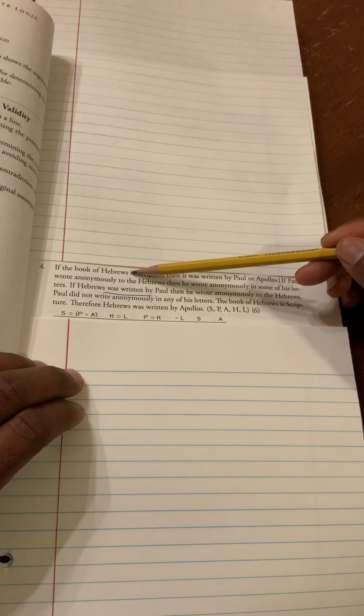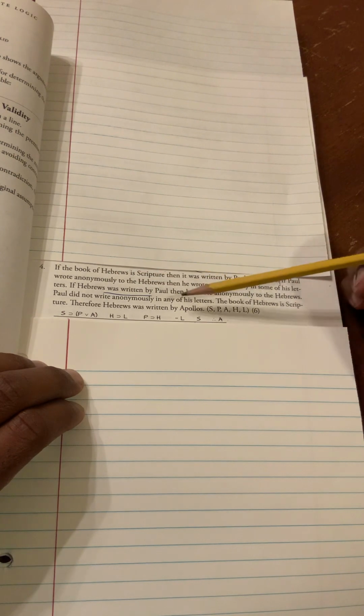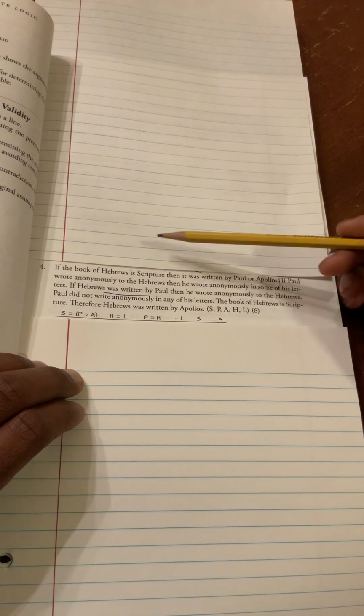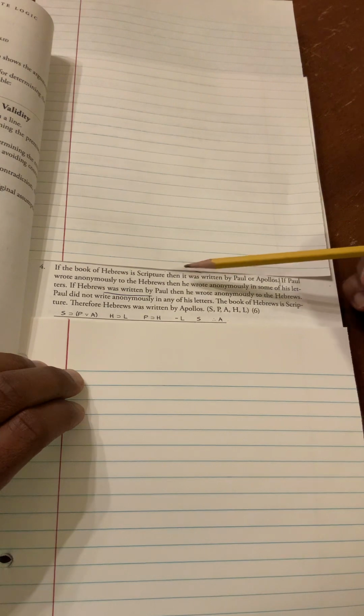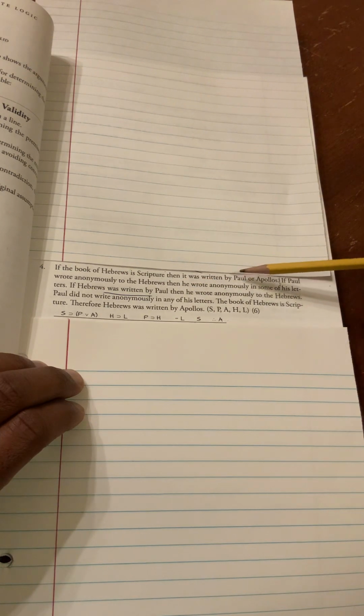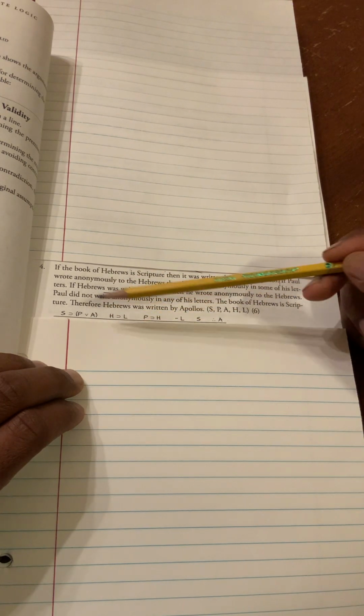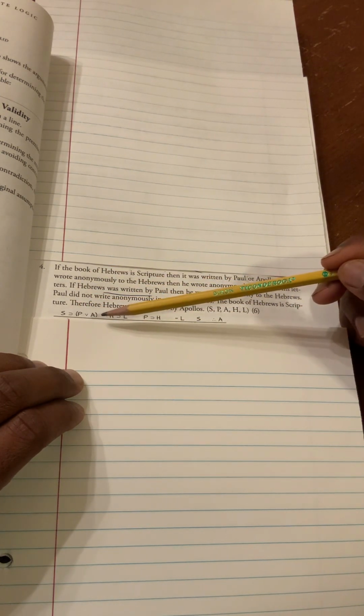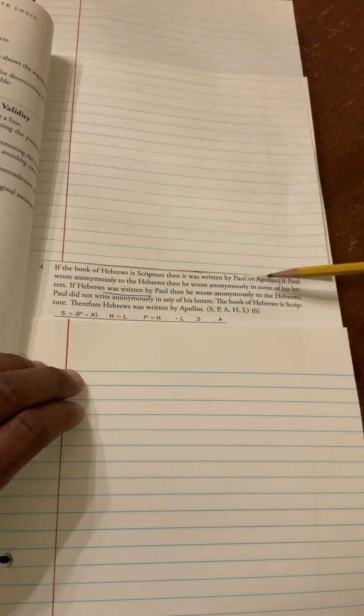This is a helpful little verb that you can work off of: is scripture. That's my S. And here's my then. Then it was written by Paul, conjunction, or Apollos, which is what we got right here. If then statement. Next one.